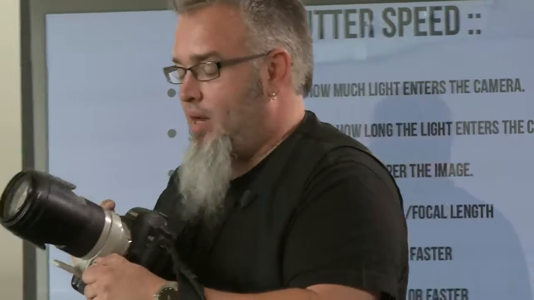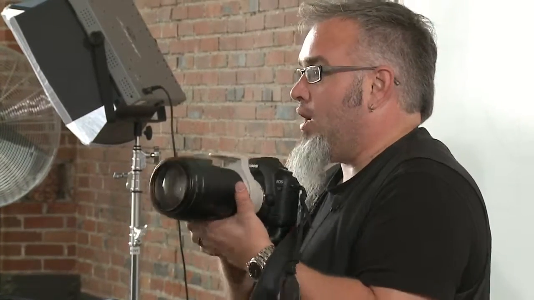So if I'm at a wedding shooting the ceremony from the back of the church, and it's dimly lit, and I see my shutter speed starting to dip below 200th of a second, then I know I better watch out. Because at 200 millimeter, I'm most likely going to start getting motion blur under 200th of a second.